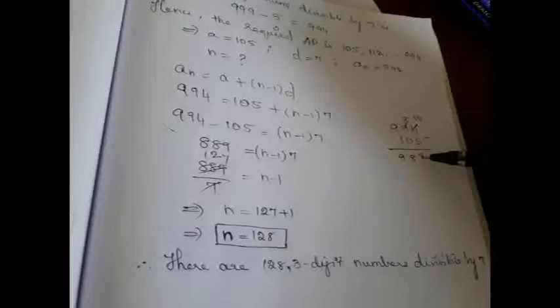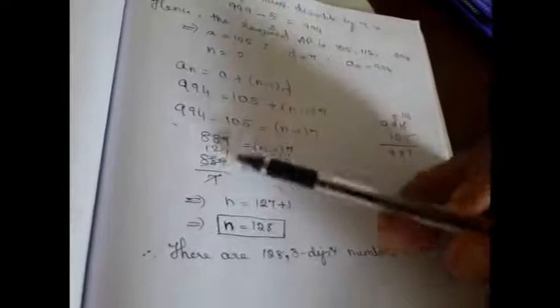If you subtract 105 from 994, we get 889. Then bring the 7 to the other side, divide it and add 1 to it. So we get N as 128. Thus there are 128 3-digit numbers divisible by 7. Right? Hope you understood.